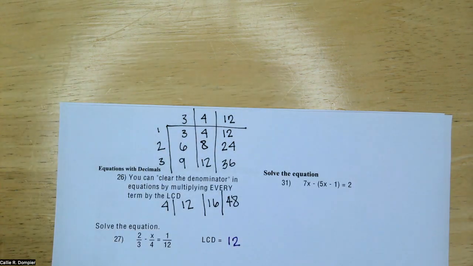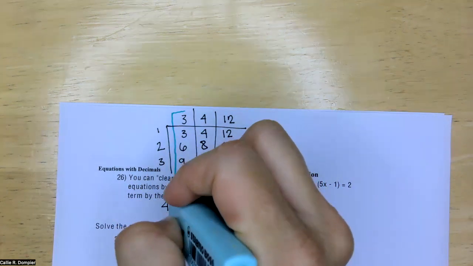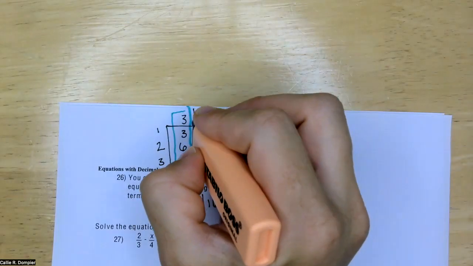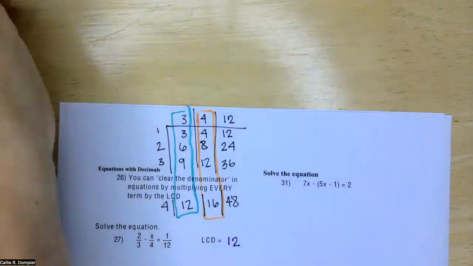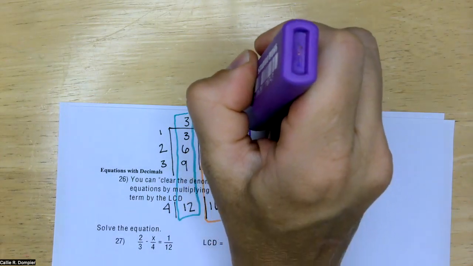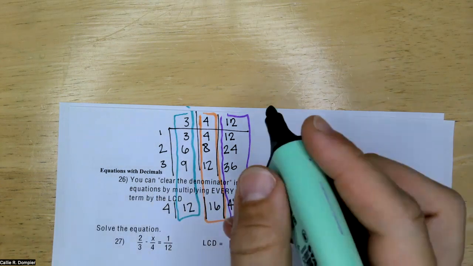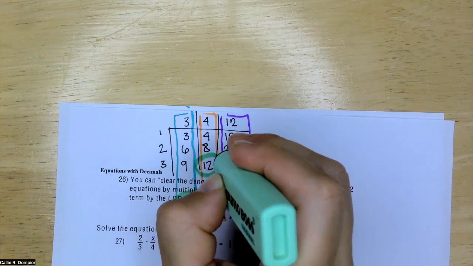So what I've done is I've given you some of the multiples of 3, not all of them, right? But the first 4 multiples of 3, the first 4 multiples of 4, and the first 4 multiples of 12. And what you're looking for is a multiple that is common to 3, 4, and 12. So here I have 12, here I have 12, and here I have 12. That's how I find the least common denominator, okay?